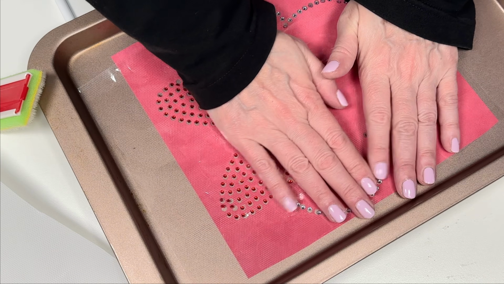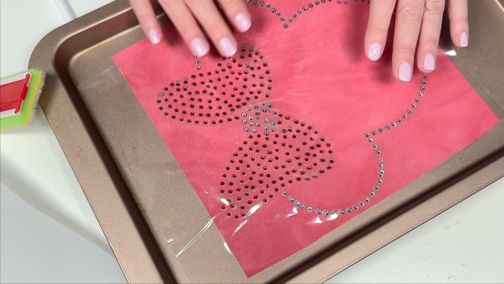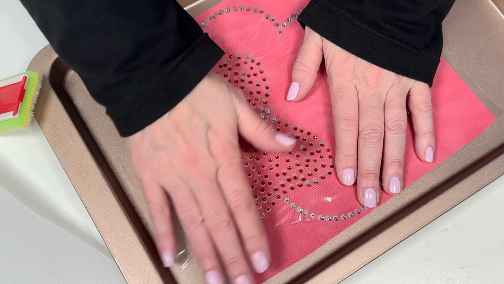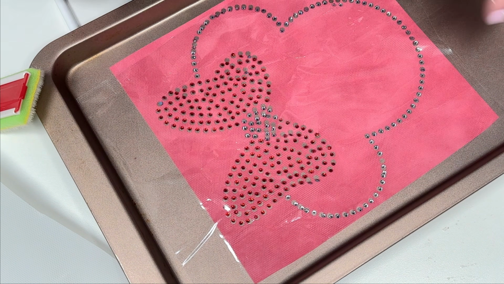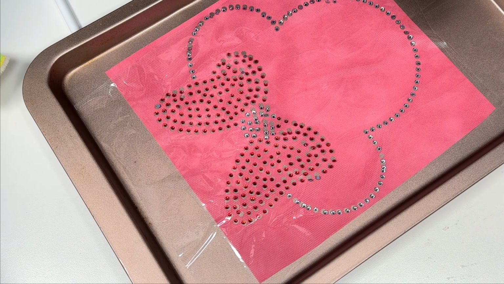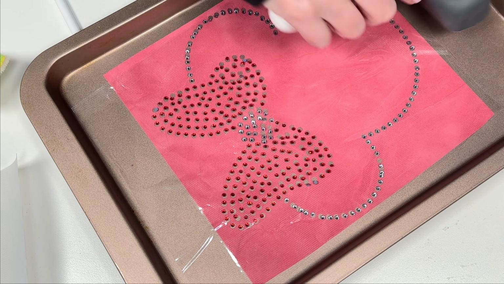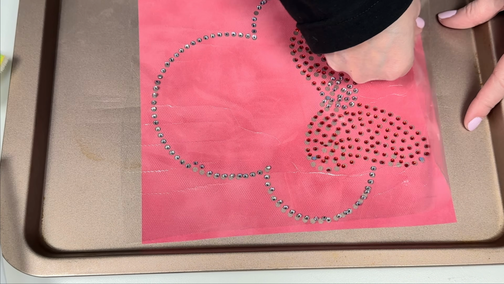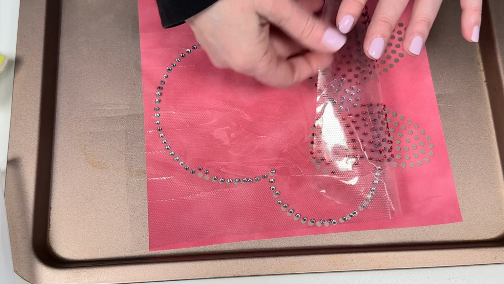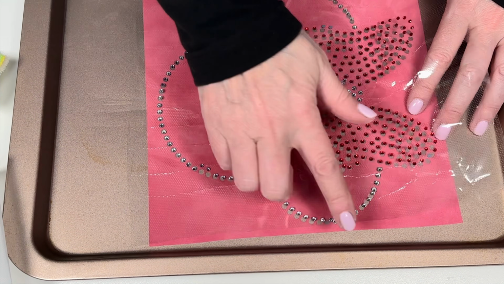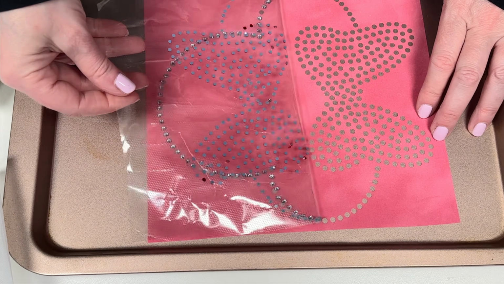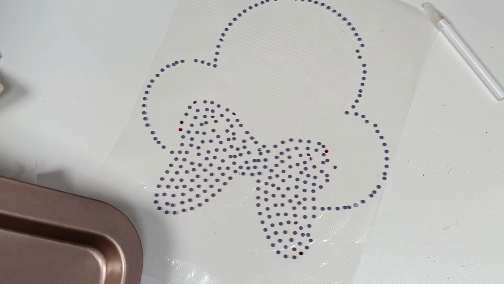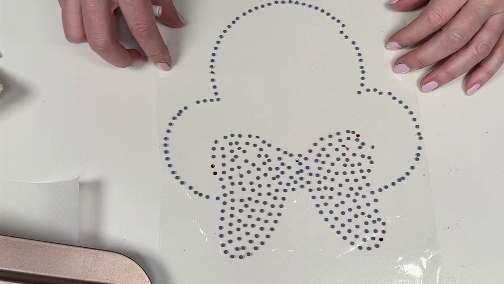And kind of messed it up a little bit. Let's see. Dang it, I did. So you just have to be super careful putting it on. All right, let's see. We can fix that. Let's go ahead and roll over it with the brayer, and then we're going to have to fix that. So let's go ahead and see what we can do to fix this. I have the design out so I can kind of try to match the design.